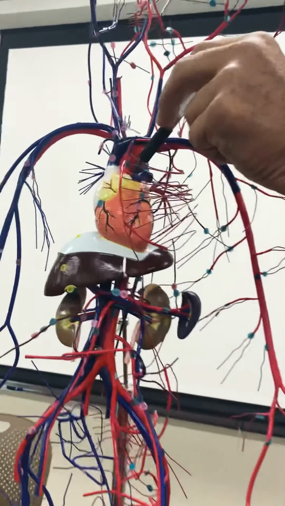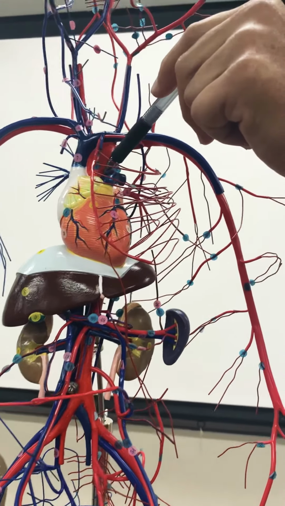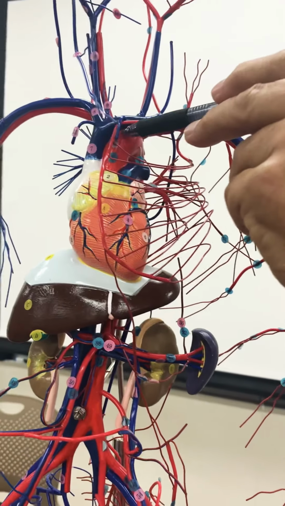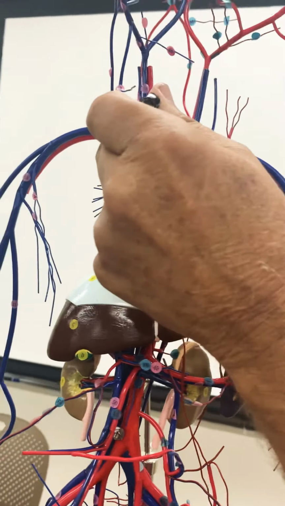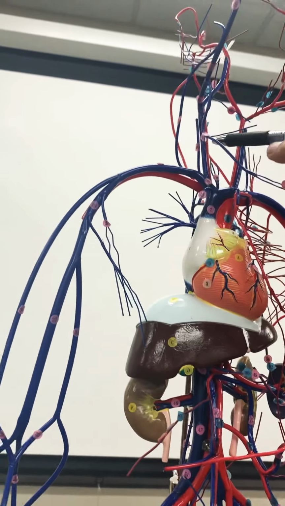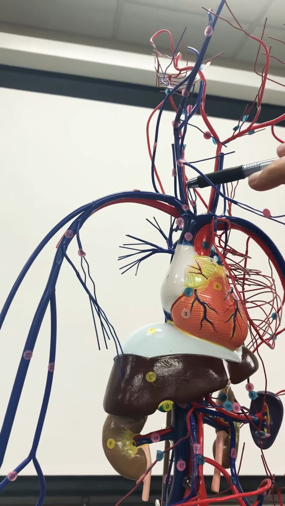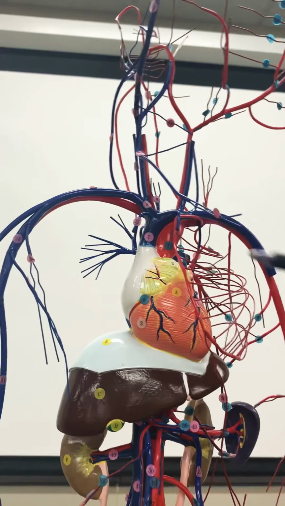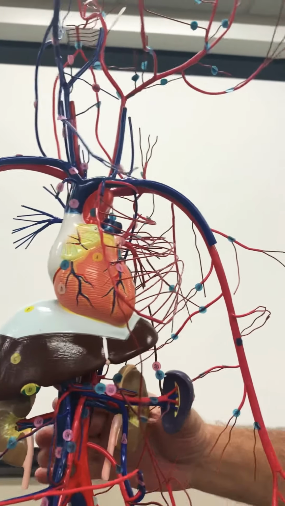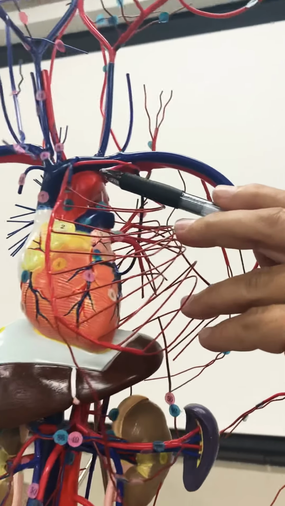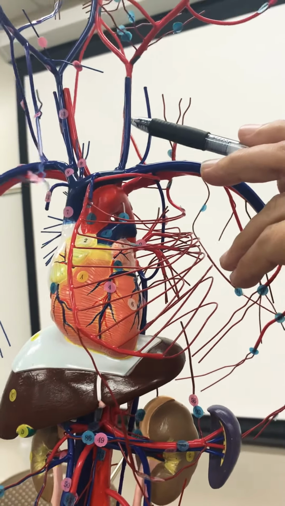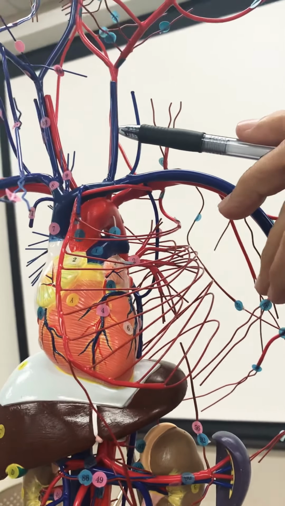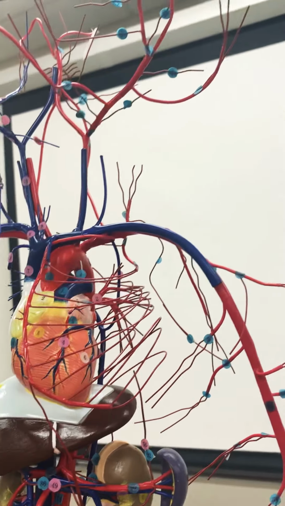Aorta. First off is the coronary arteries, right and left coronary arteries. Ascending to the brachiocephalic right here. Brachiocephalic is going to split to the right common carotid and the subclavian down that side. Continuing on down the arch of the aorta, first up is the left common carotid. Left common carotid will split to the left external and internal carotids.